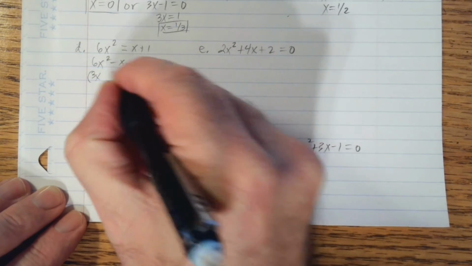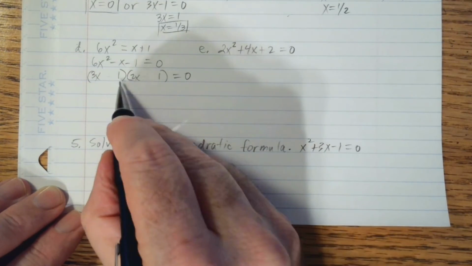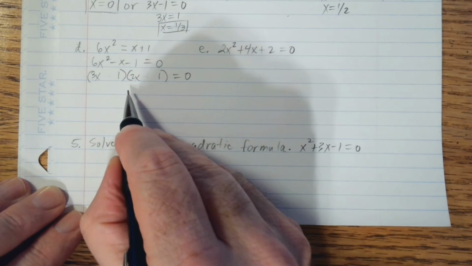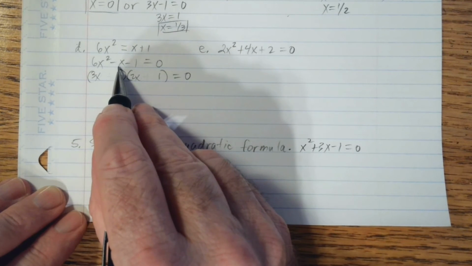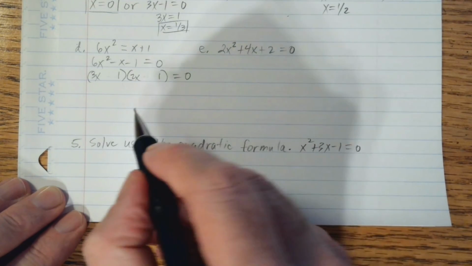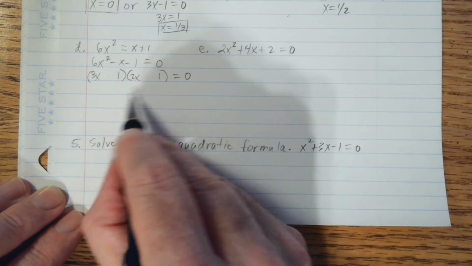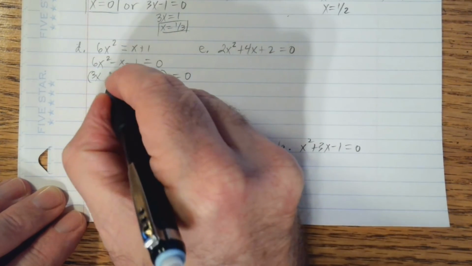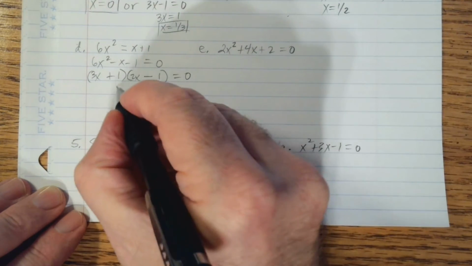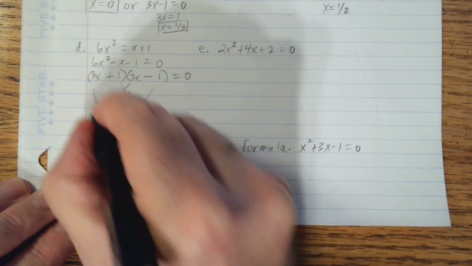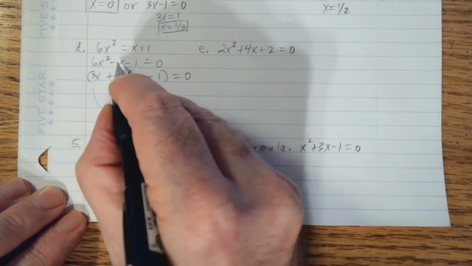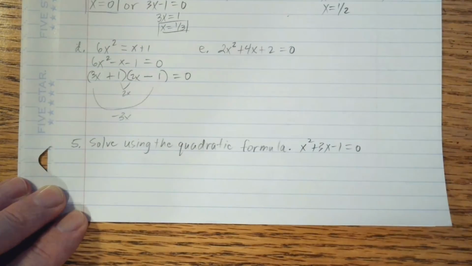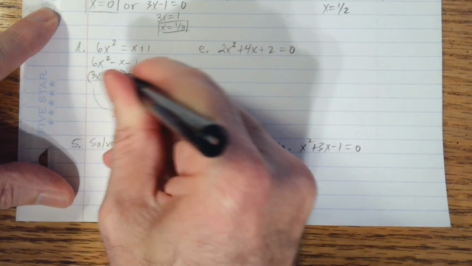So 3x times 2x does give us the 6x squared. We've got 1 times 1. Now notice our middle term is negative 1x, and so we want our biggest product, which will be 3x here, to be negative, and the other one to be positive. So notice we're going to have a 2x and a minus 3x, and that's going to give us that minus 1x in the middle. And so that is the right combination.